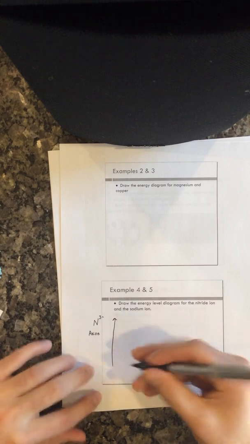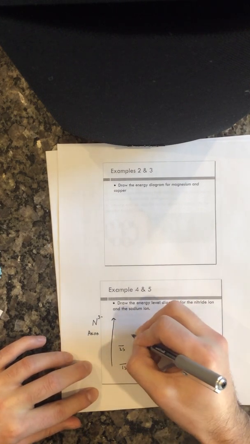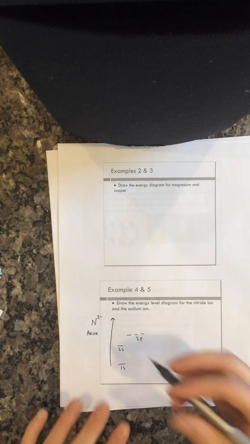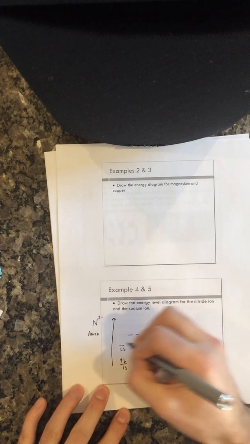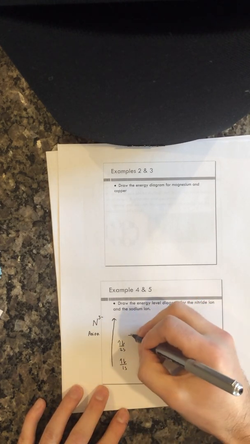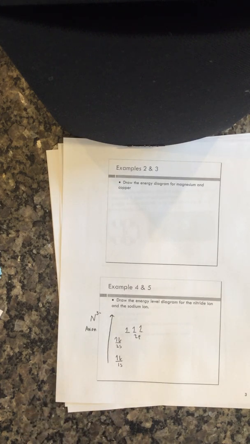So we're going to go 1s, 2s, and then we have our 2p orbital. So nitrogen is number 7 normally. So I'm going to go 1, 2, 3, 4, and once again, because of Hund's rule, we need to go 1, 2, 3. This here is nitrogen.